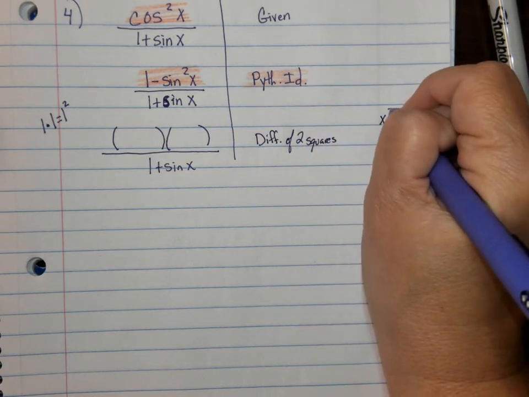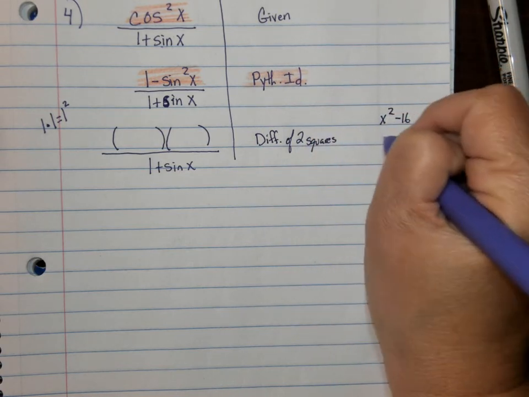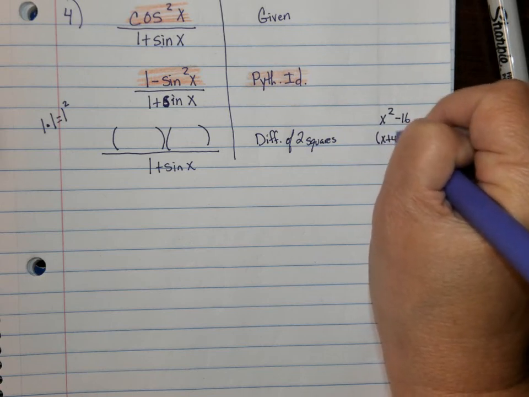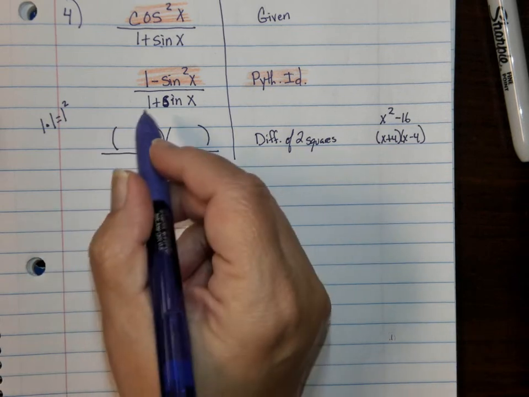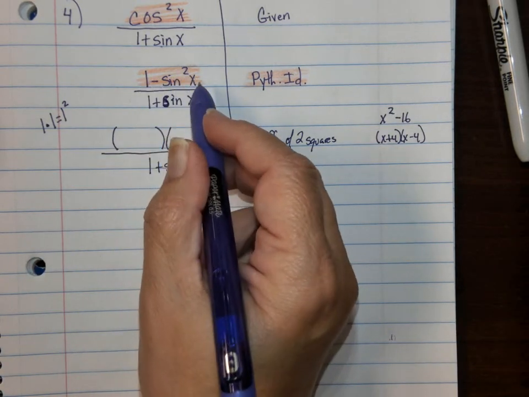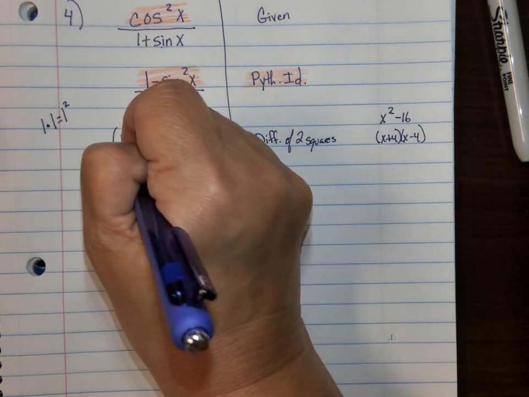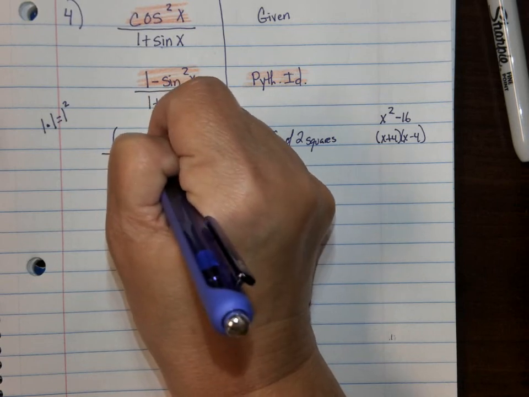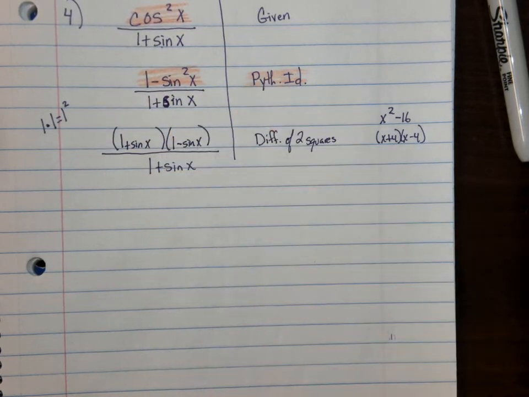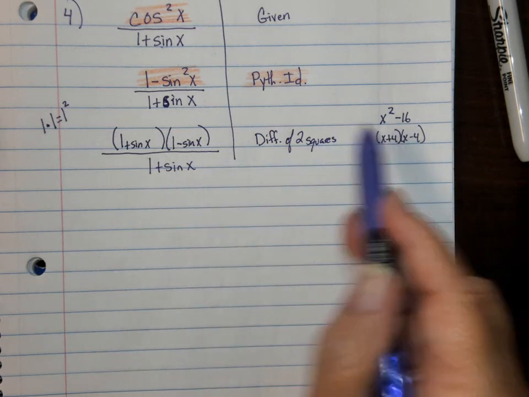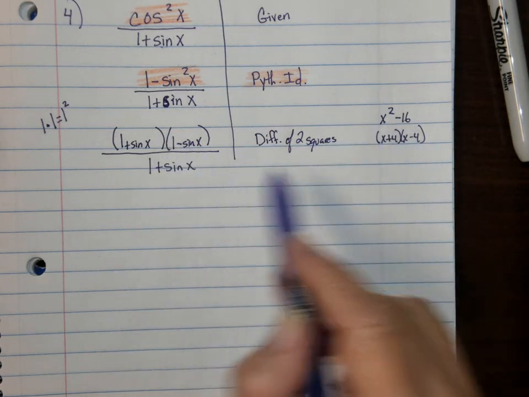So, remember when you had x squared minus 16, and you did x plus 4, x minus 4? So now if I've got 1 minus sine squared x, that'd be 1 plus sine x and 1 minus sine x. Making the connection. See why we did that in the warm-up?